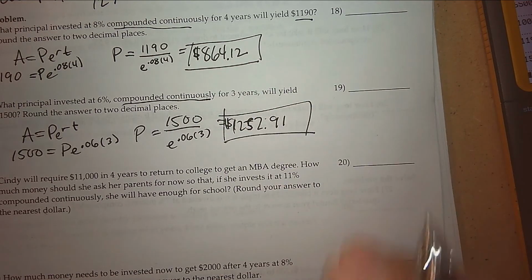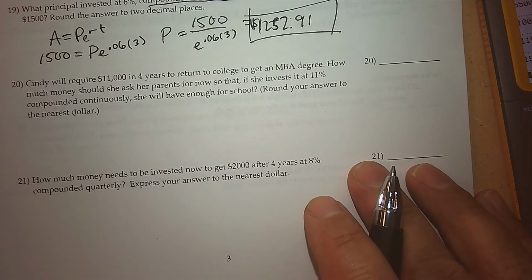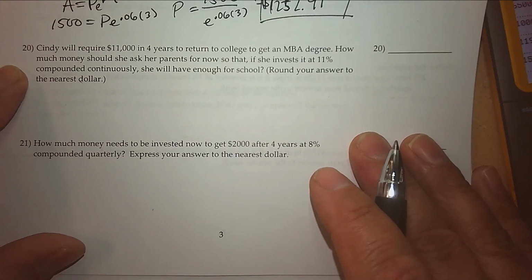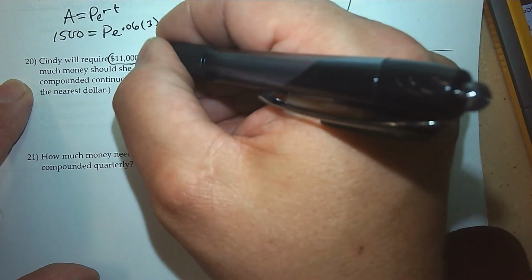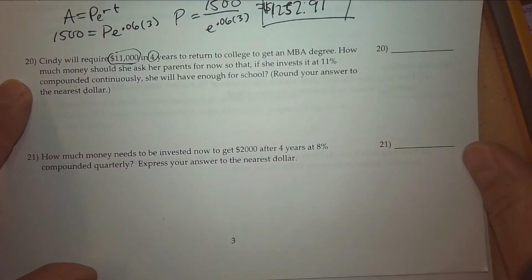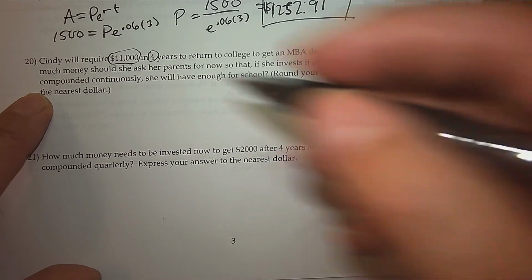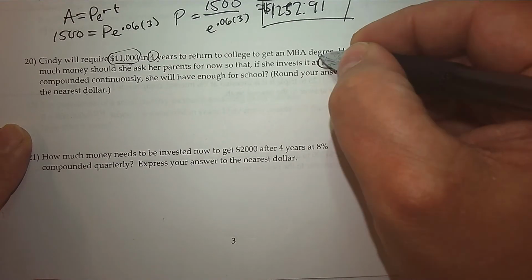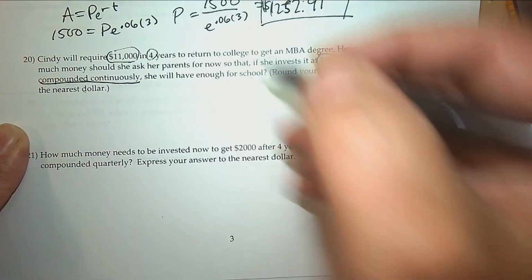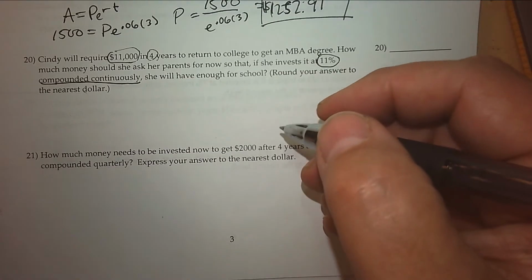All right, we're going to do 2 more on this video, and then I'm going to do another video another time. So 20. Cindy will require $11,000 in 4 years to return to college to get an MBA. How much money should she ask her parents for now? If she invests at 11% compounded continuously, that's the key words, so she'll have enough money for school.